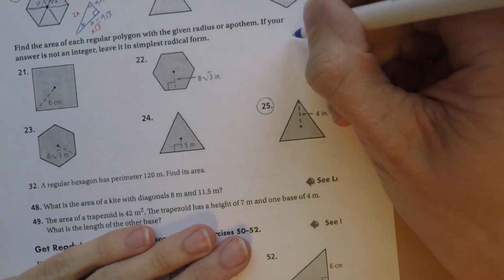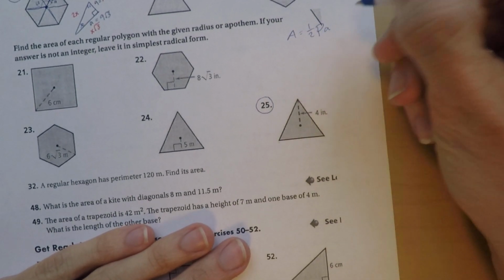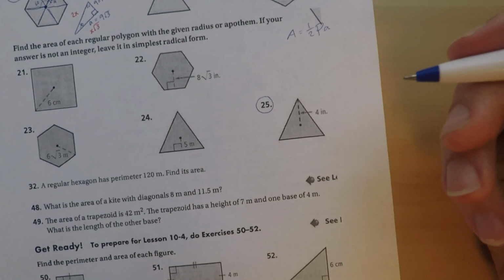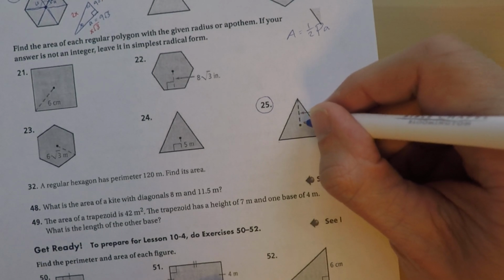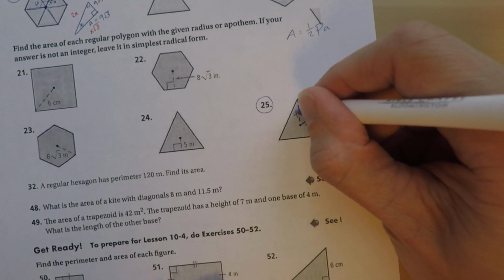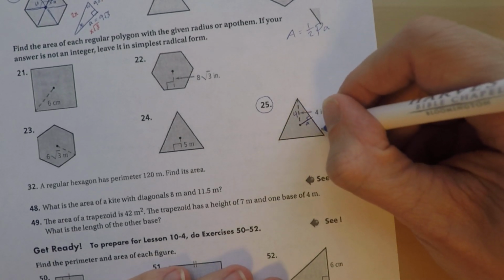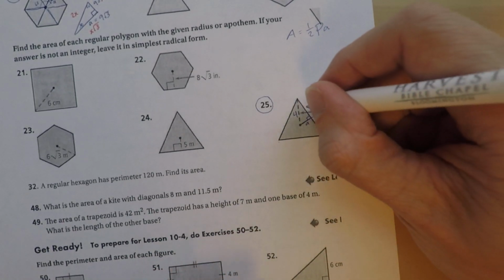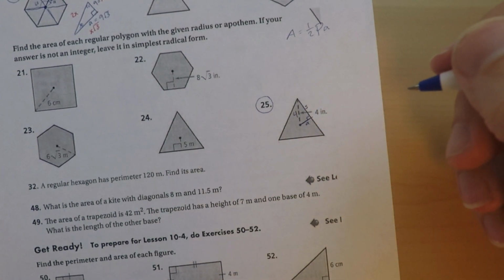For the area of my regular polygon, that is, once again, 1/2 the perimeter times the apothem. I don't have either of those in this case, so I am going to draw my apothem. We can call it A if we would like. This side over here is 4. It's pointing there, but maybe I'll put the 4 over here. And I also want to find the length of a side so that I can find the perimeter. So maybe we'll call this S.